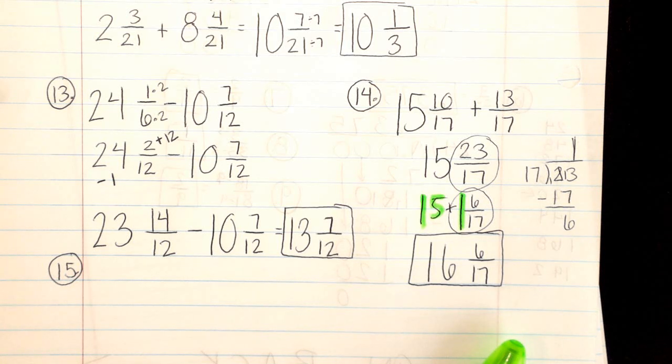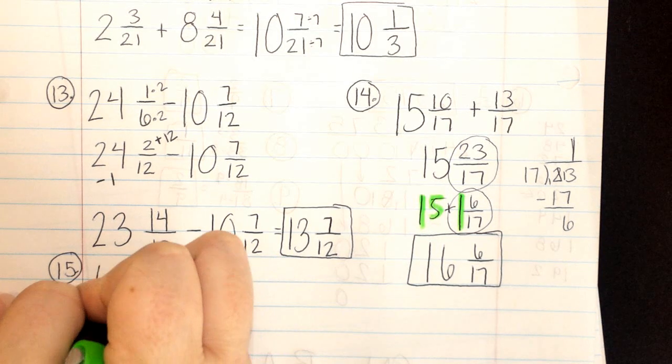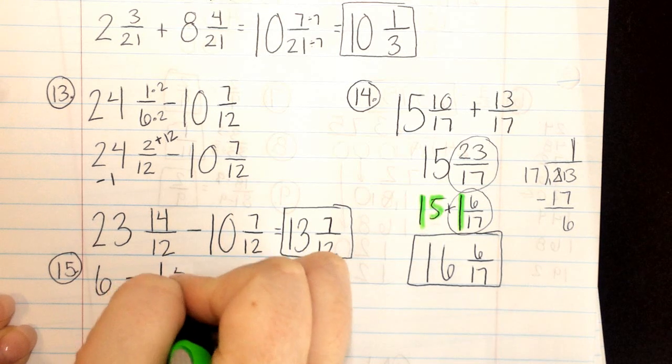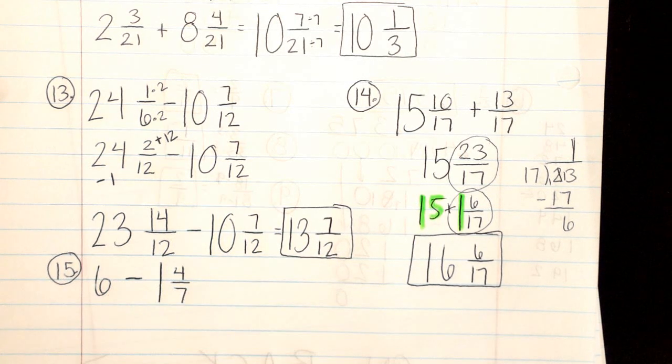Alright, so let's look at the one that was on our homework now. This one says 6 minus 1 and 4/7, right? Is there a fraction next to 6?